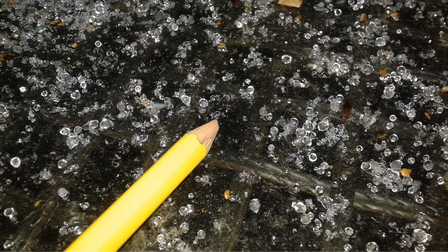You can actually see it here. Here's an up-close picture of some sleet that I took. You can see they're all pretty small. They're tiny little pieces of water. They're little raindrops that actually froze before hitting the ground.